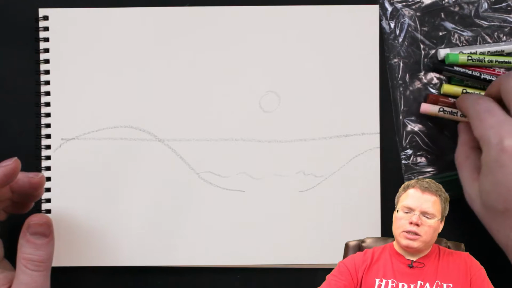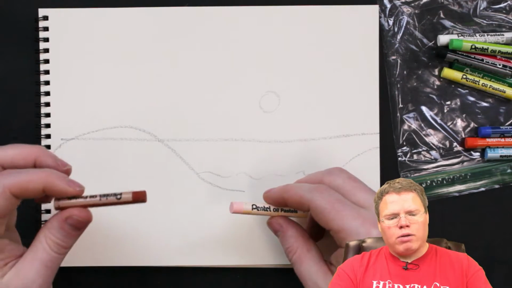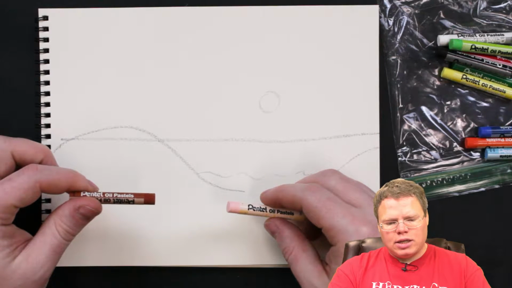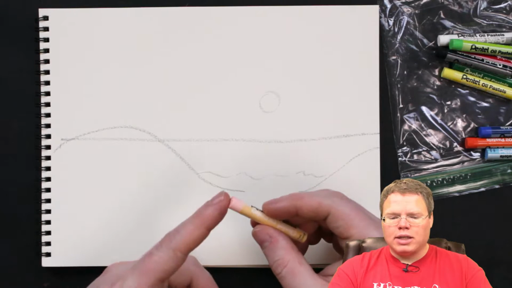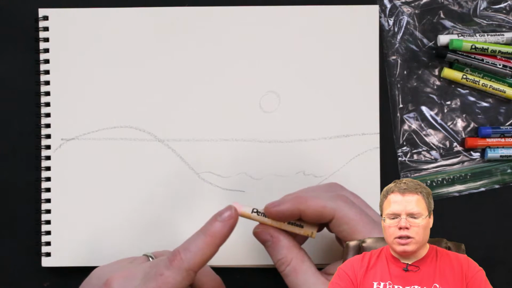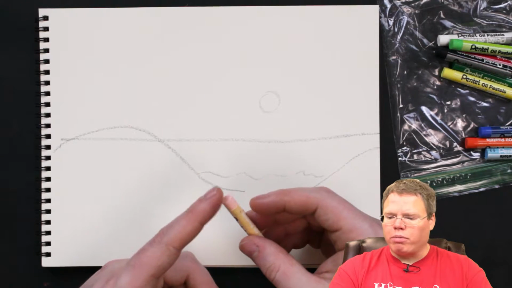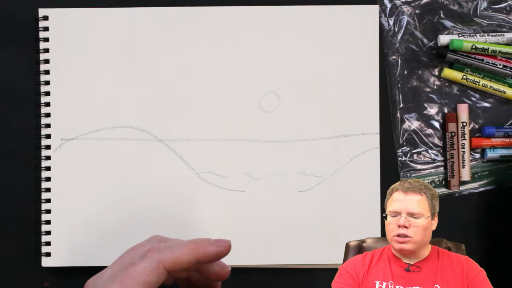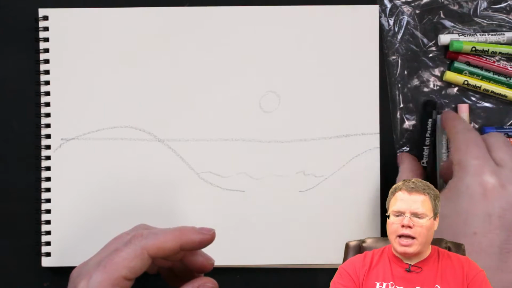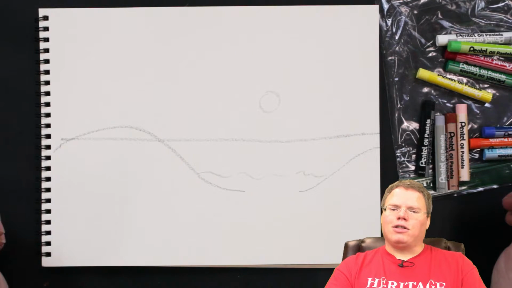One of the reasons, like I said before, that I don't want to use markers is that if I use a brown marker to color in the sand, that's not going to look like sand, is it? With oil pastels, I have different colors. I can use this sort of peachy color, I guess it's called pale orange, but it looks pretty peachy. I can mix that with little dots of brown, maybe some little dots of gray, some little dots of black, maybe even some yellow mixed in. We'll talk about that in just a second.